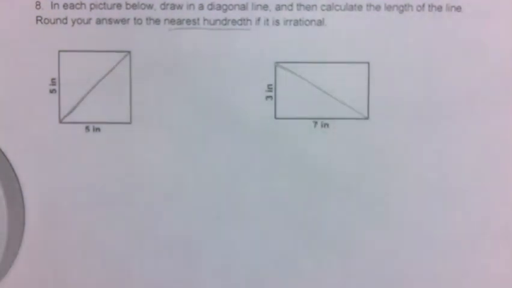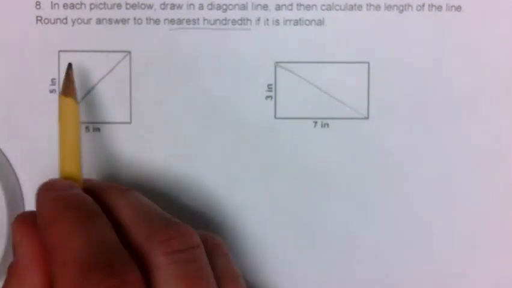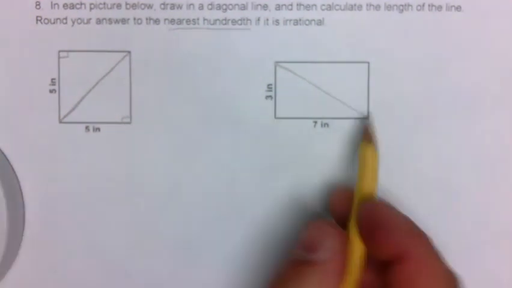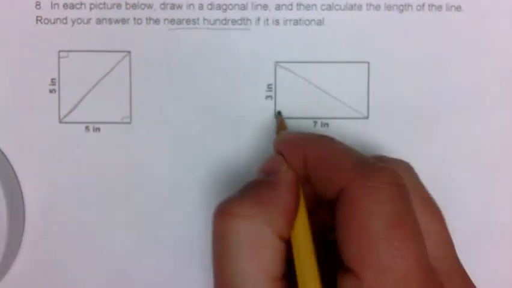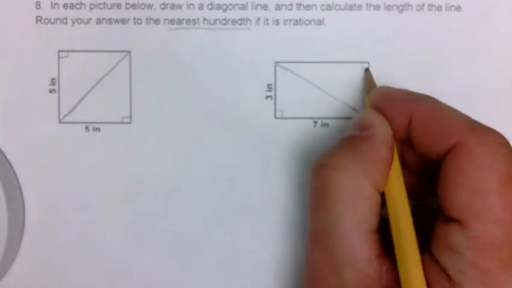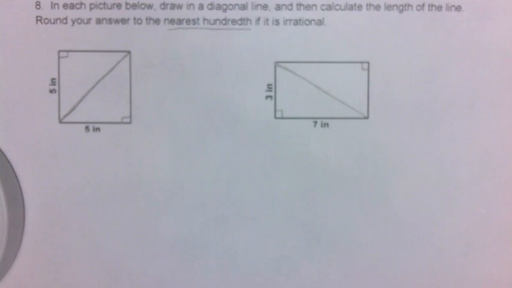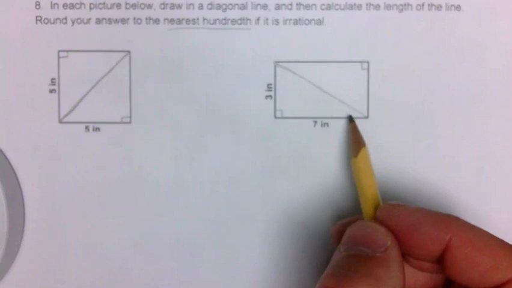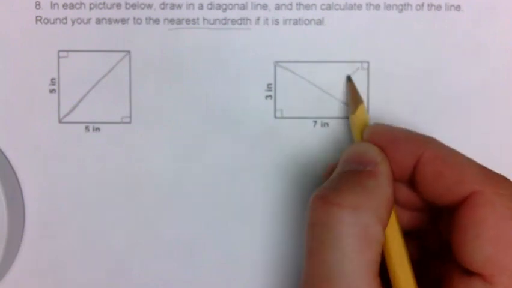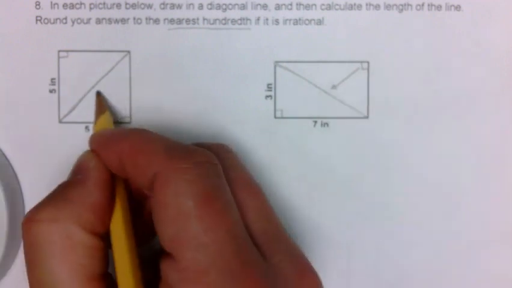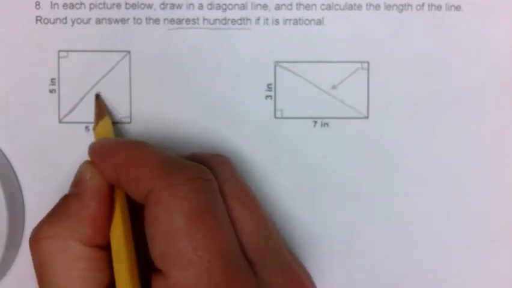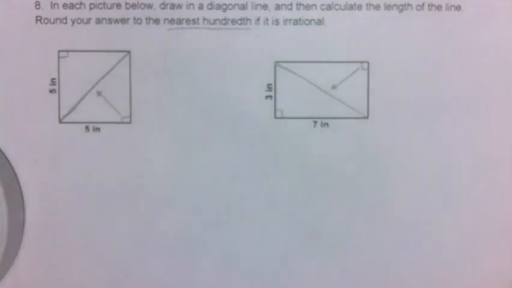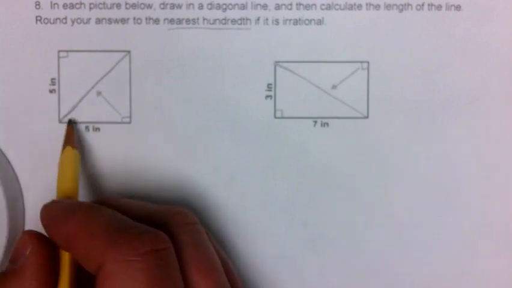And notice what the diagonal does to each picture. Instead of having a square now, what I have is 2 right triangles. All right, and same thing with the rectangle. Instead of having 1 rectangle, now I have 2 right triangles. All right, and what I want to do is try to figure out what the length of the diagonal is. If you look at each picture, notice that the diagonal is located across from the right angle. All right, the diagonal is across from the right angle, which means that the diagonal must represent the hypotenuse of each right triangle. So let's start over here on the left, all right?